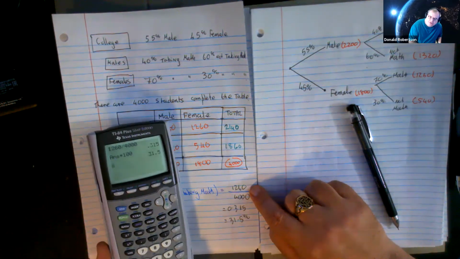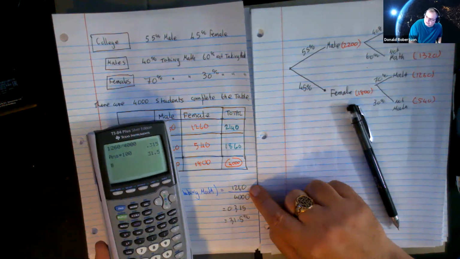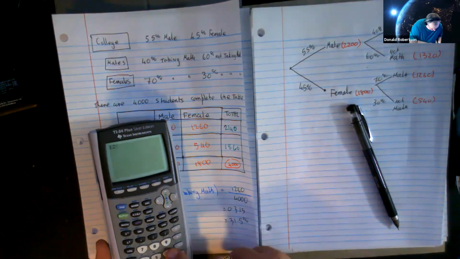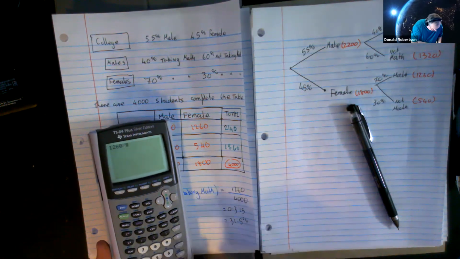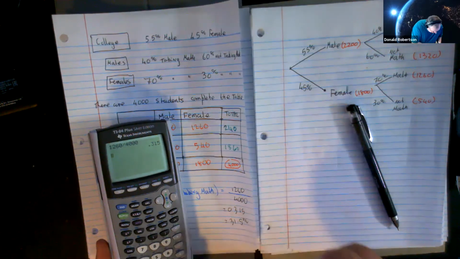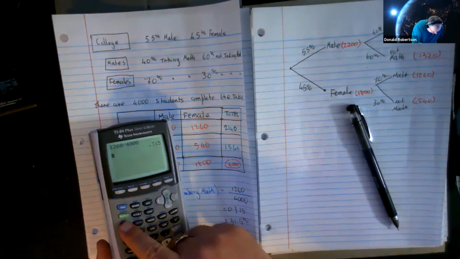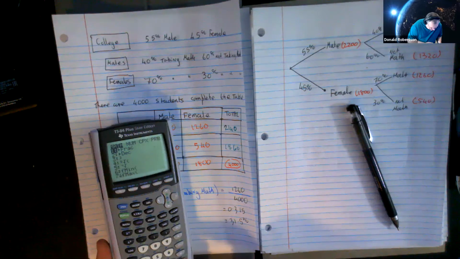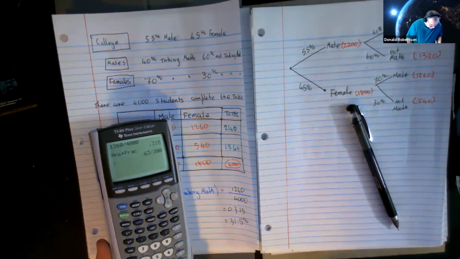Have I shown you yet how you can use the TI-84 to simplify fractions? Very cool. Let me show you. You go 1260 divided by 4,000, just like we did, and you hit enter, and you get the usual decimal. Nothing special yet. Here's the trick. See the math button? Hit math button. Do you see option 1, FRAC? Pick that one. That means just hit enter. And what it's going to do is turn the answer into a fraction. There you go.